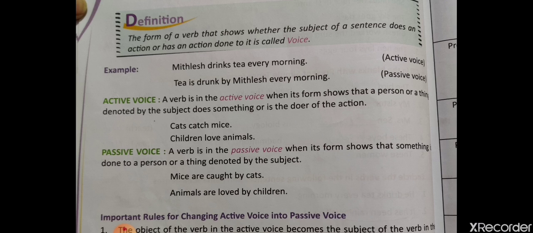In active voice, whatever the subject is, in passive voice it does not remain the subject. Like Mithilesh is the subject in active voice, but in passive voice Mithilesh is not the subject. So in active voice, whatever the subject is, in passive voice it becomes the object, and in active voice whatever the object is, it becomes the subject.